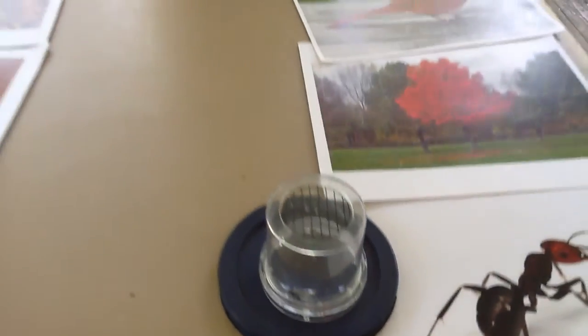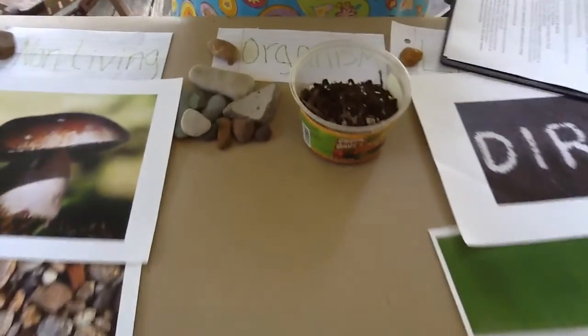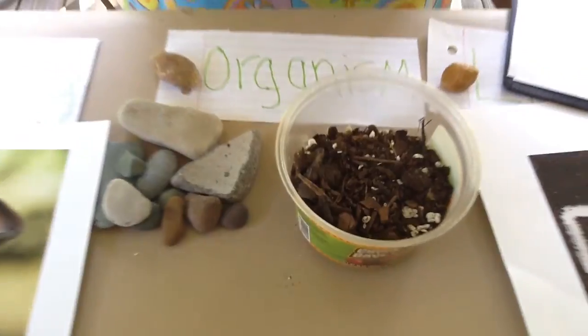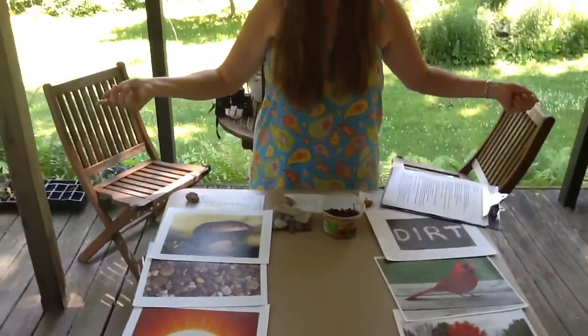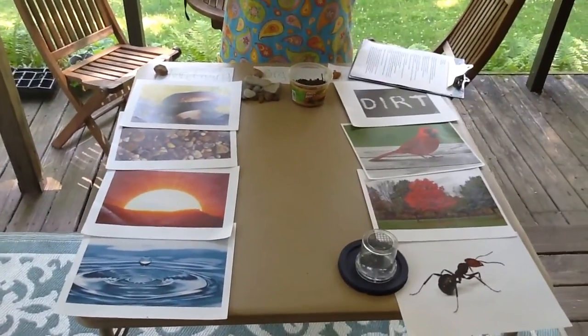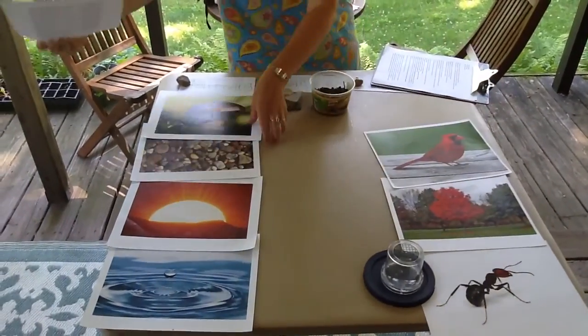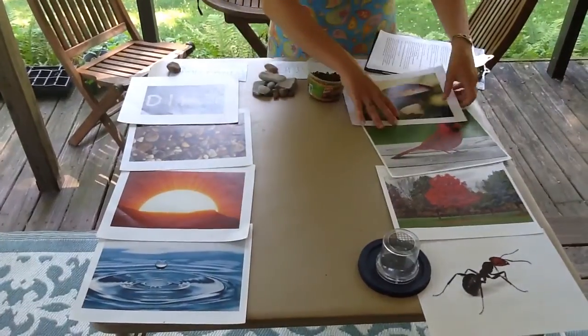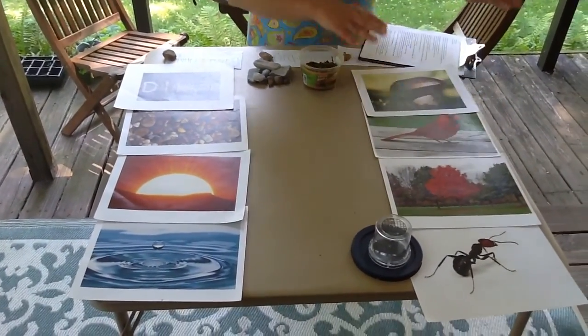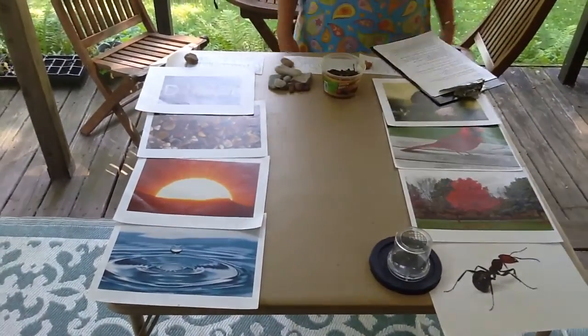Oh my gosh, and I just realized one of them is wrong. David's my cameraman, my husband. Do you know which cards I need to flip in the right categories? You need to put the dirt in the non-living and the mushroom in the living, the fungus. Yes. So that was like a controlled error.